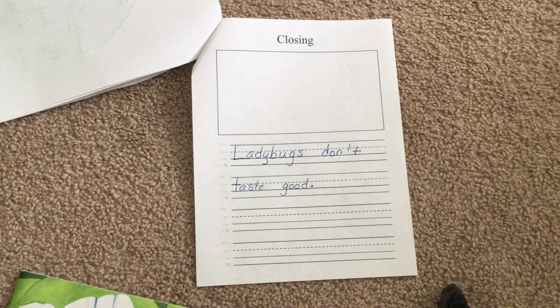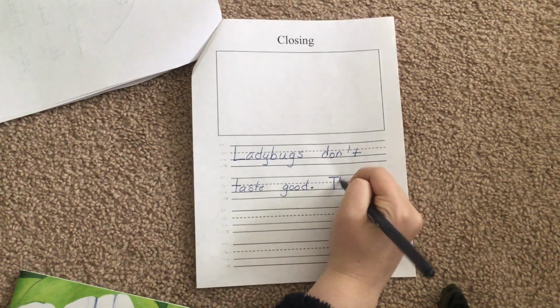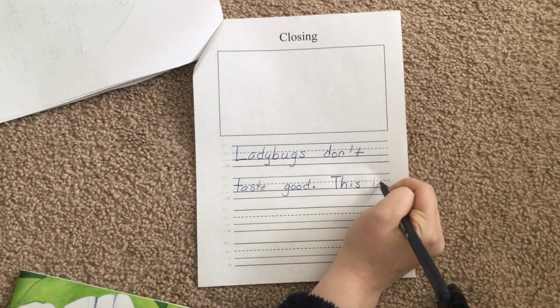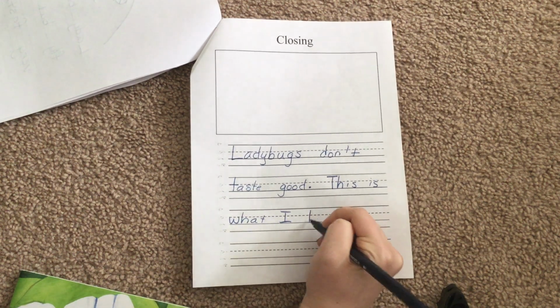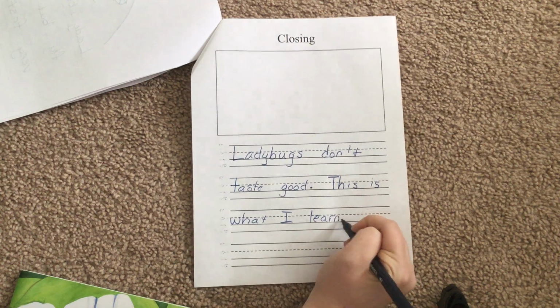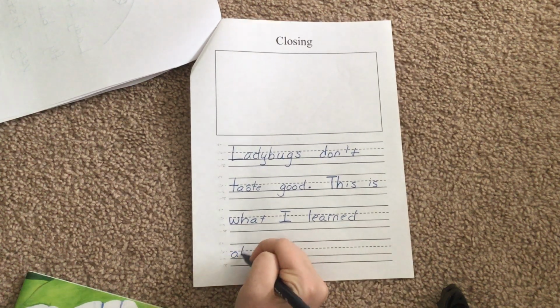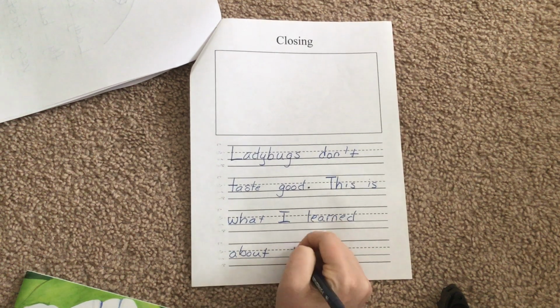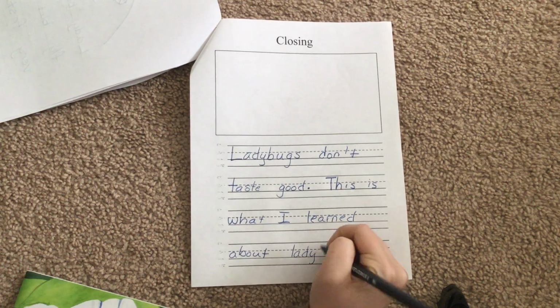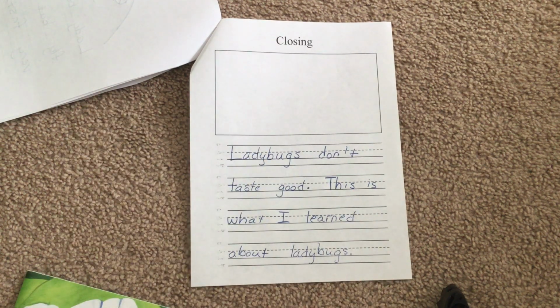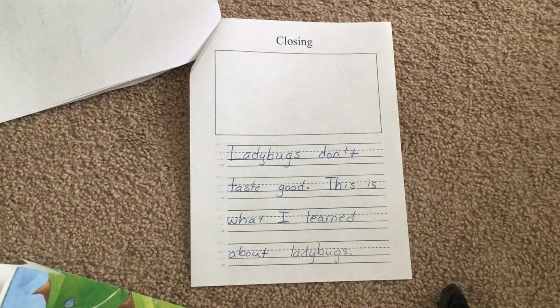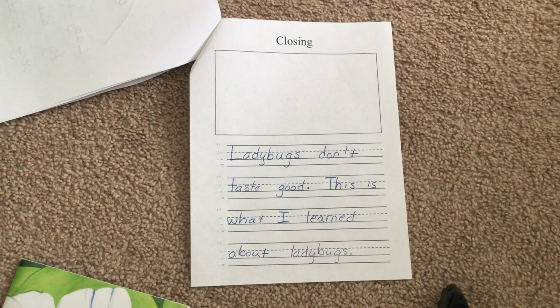I'm going to write, this is what I have learned about ladybugs. And I can draw a picture of the ladybugs. I could draw a predator of some kind, maybe like a bird that wants to eat a ladybug, and him not being able to eat it because it does not taste good at all.